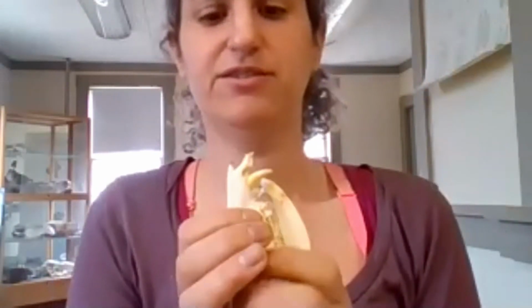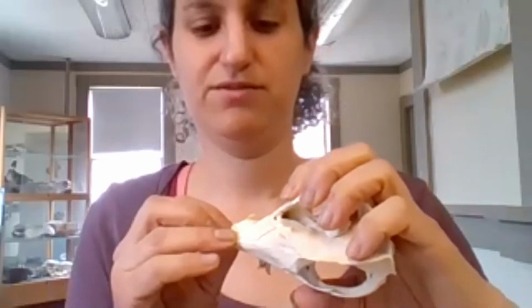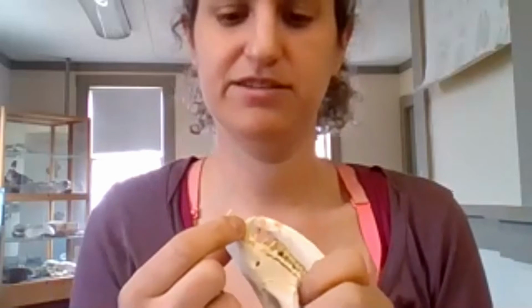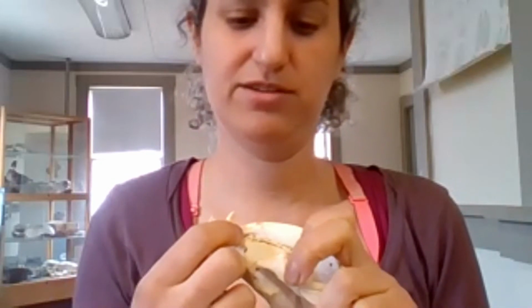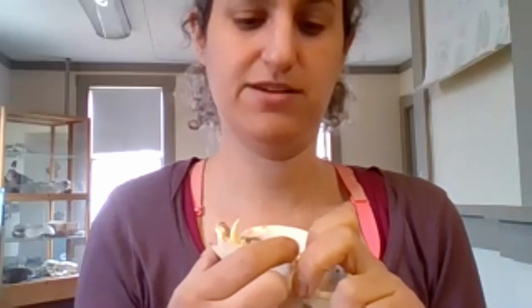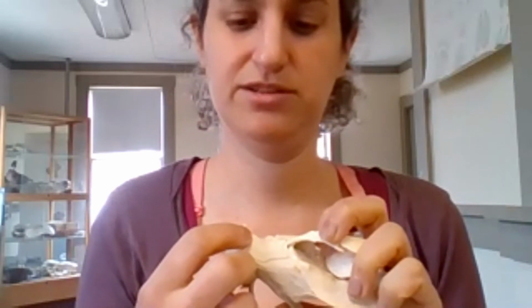Now, you might remember Didelphis, which was our opossum. And what we can do is count one side. And so we have 5 incisors, 1 canine, premolars, and 6 molars.